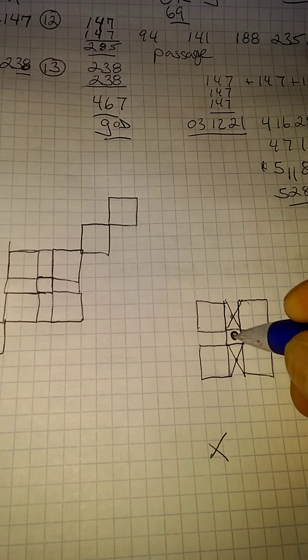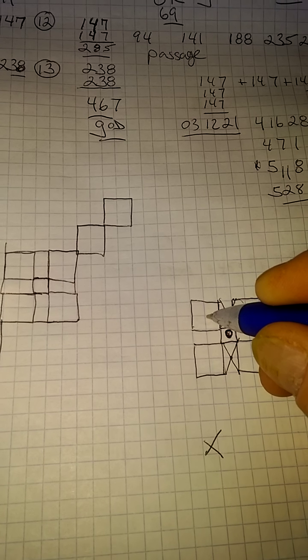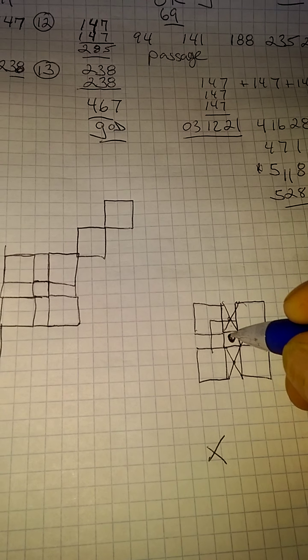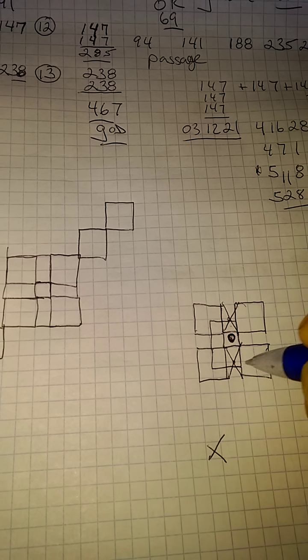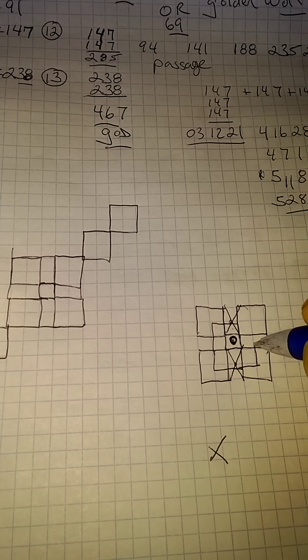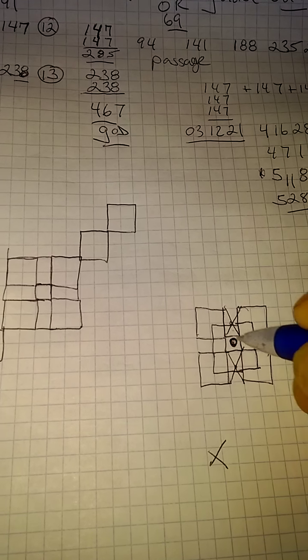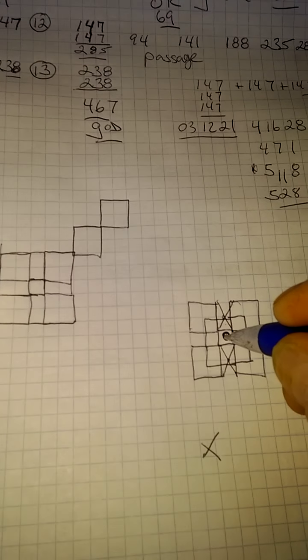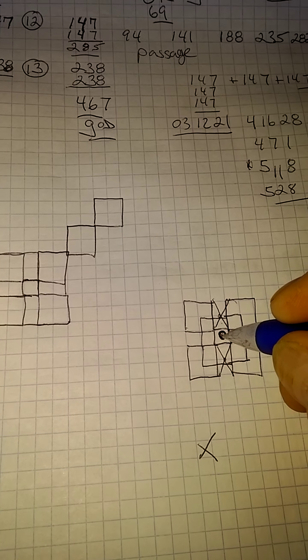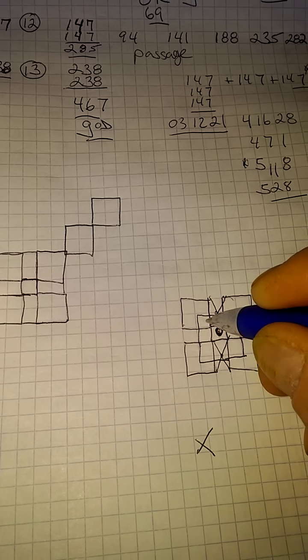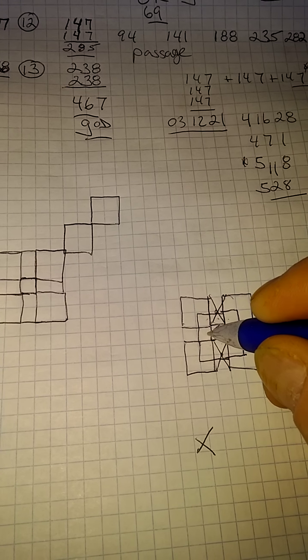So now I need to go either 1, 2, boom, and boom. This one owns the center. Now this one owns the center, this one owns the center, and this one. They're all owned by the center. Now one owns in its own group 1, 2, 3, 4, 5, 6, 7, 8.